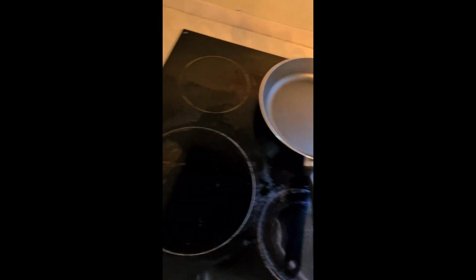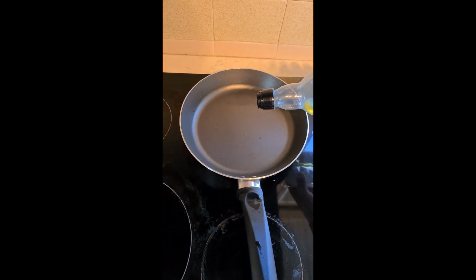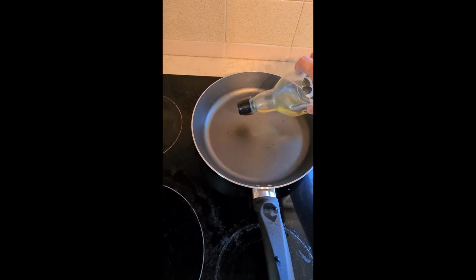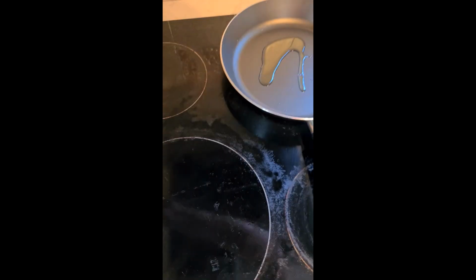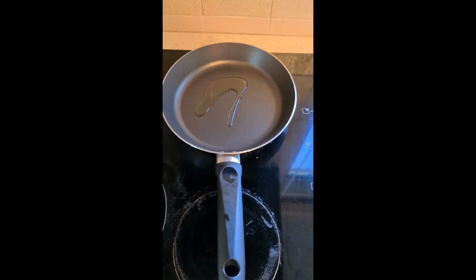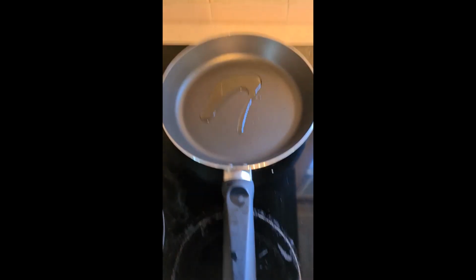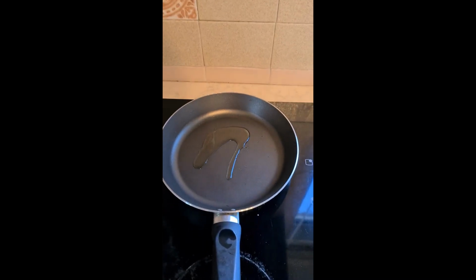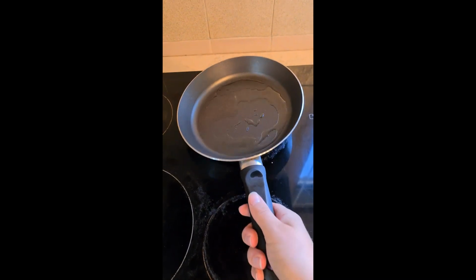Turn my heat up to the top because my pan needs to be really warm for this, and just put a little oil in. You can also use the 1 calorie spray. You can use butter. Obviously the 1 calorie spray is the healthiest, but I have not got any, so I am just using olive oil. My pan's nice and hot now.